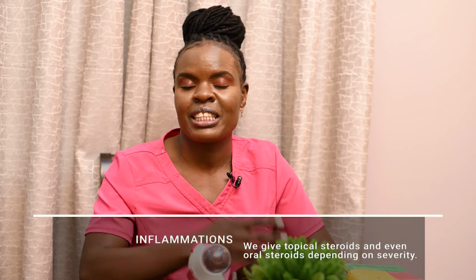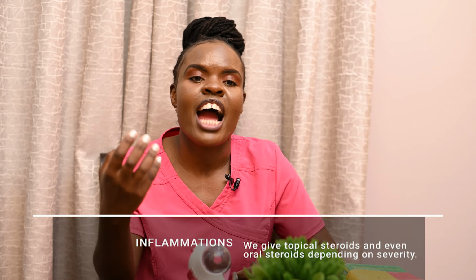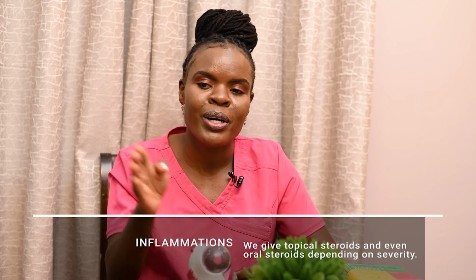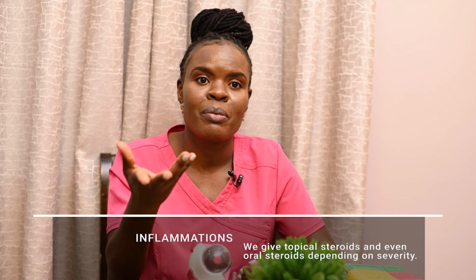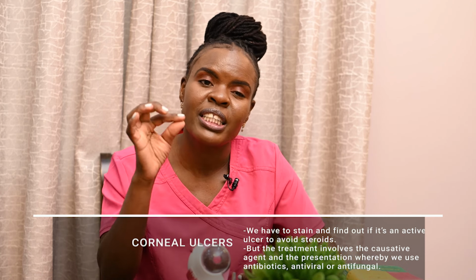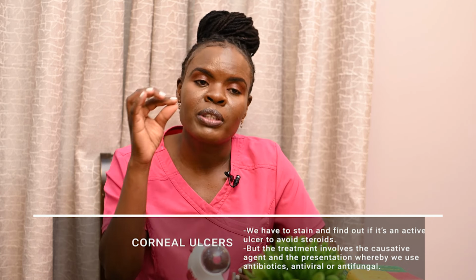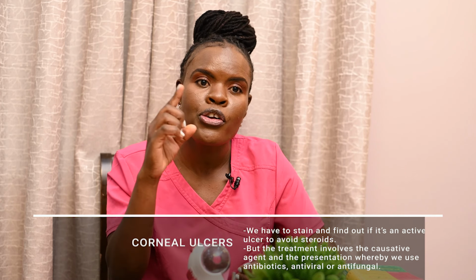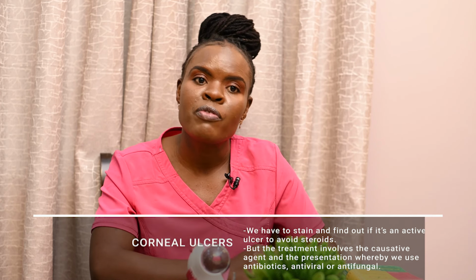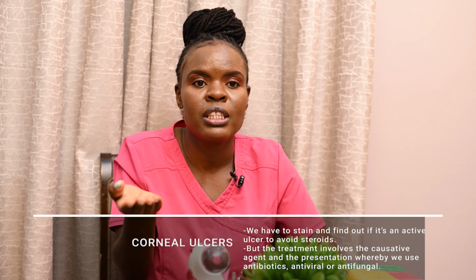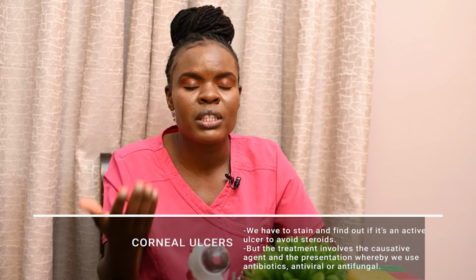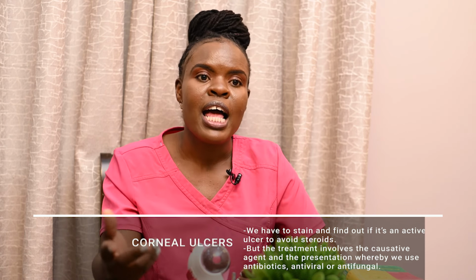For inflammation like scleritis, iritis, uveitis, I didn't want to go into the medical terms. We give topical steroids and even oral steroids depending on the severity. For corneal ulcers, we have to stain to find out whether it's active. So after we stain, we'll be able to know whether to give steroids or not. And also, treatment depends on the causative agent and the presentation, whereby we give antibiotics if it is a bacterial cause. If it's because of viral infection, we give antiviral, and if it's because of fungal infection, we give antifungal drops.